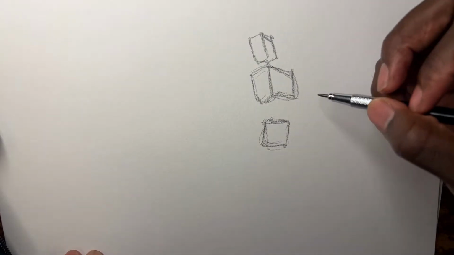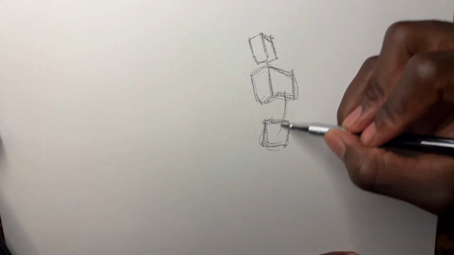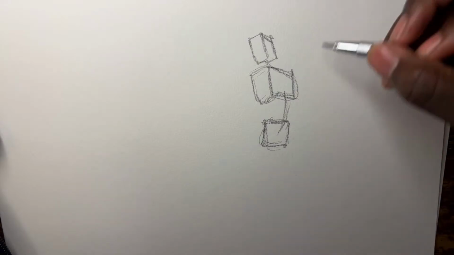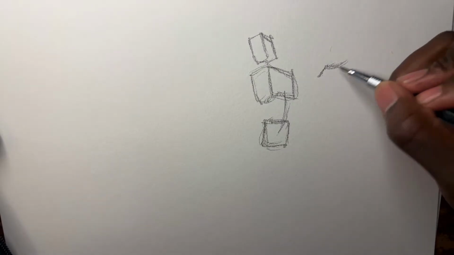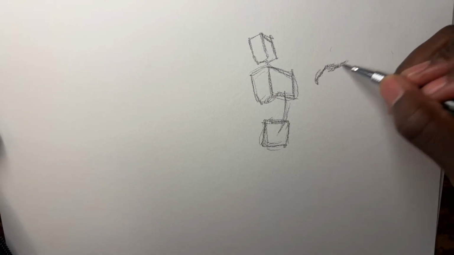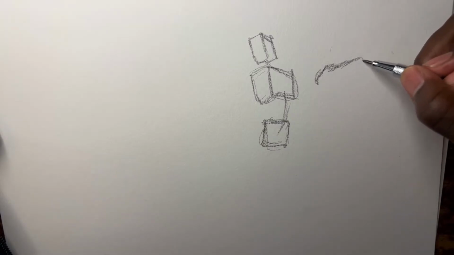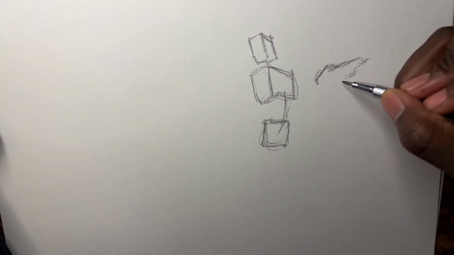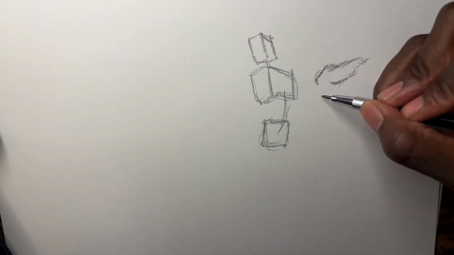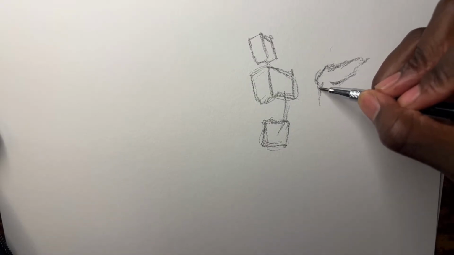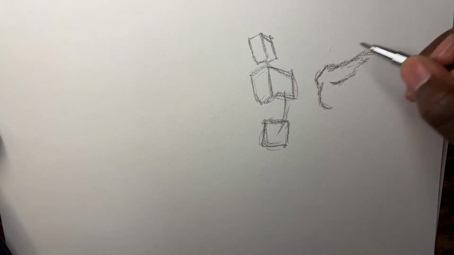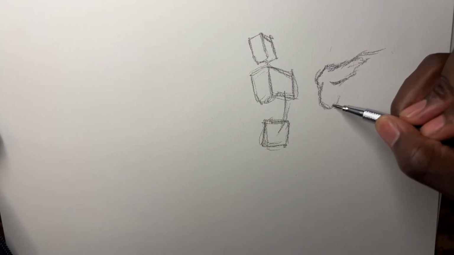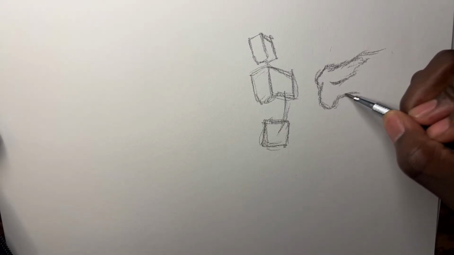All right. The body will connect here. And we're just going to add the arm, but it's going to be basically the same structure.